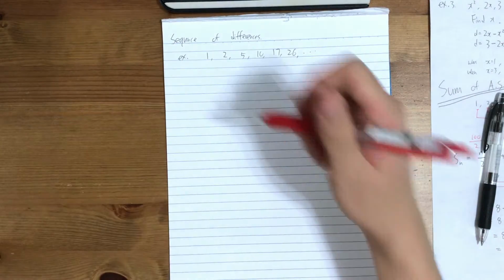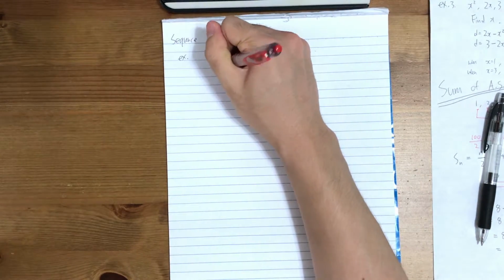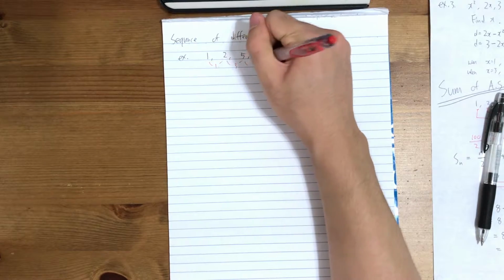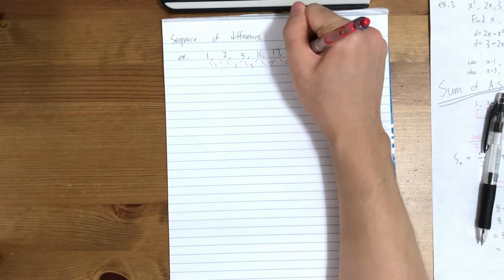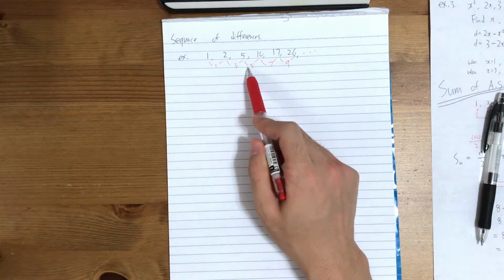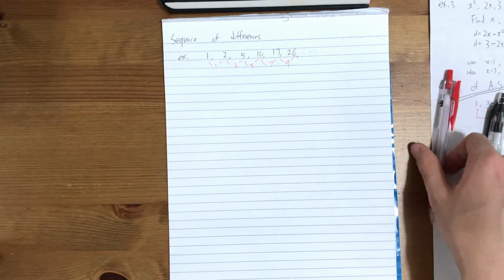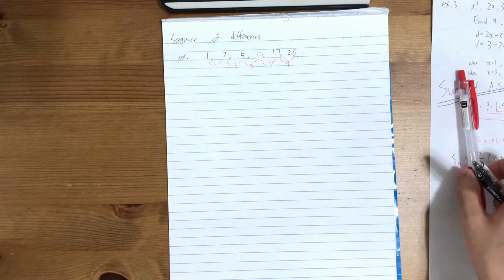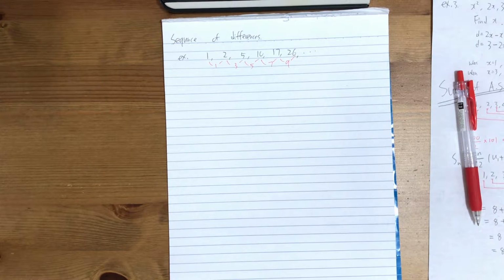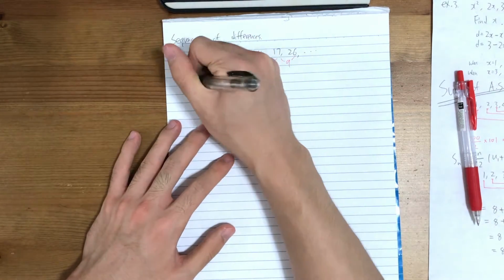So we see that it increases by 1, 3, 5, 7, 9, and 1, 3, 5, 7, 9 are an arithmetic series, right? I'm pretty sure if you took MYP or IGCSE math, then you have probably seen an example of sequence of differences. So for example, the triangular numbers.